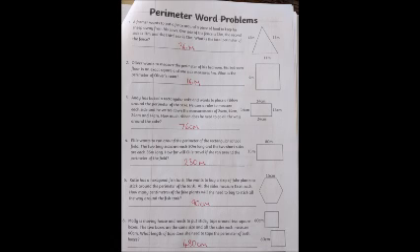Question 1 of the word problems. 36 metres. Question 2. 16 metres. Question 3. 76 centimetres. Question 4. 230 metres. Question 5. 90 centimetres. Question 6. 480 centimetres or 4 metres 80 centimetres. Well done if you got all of those correct.